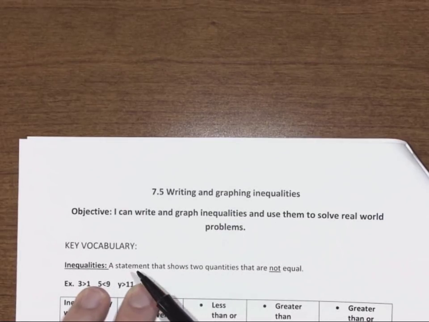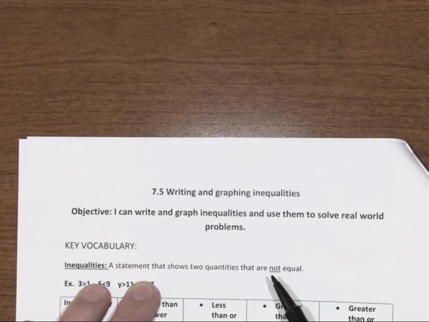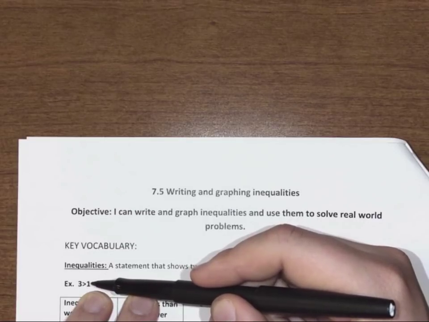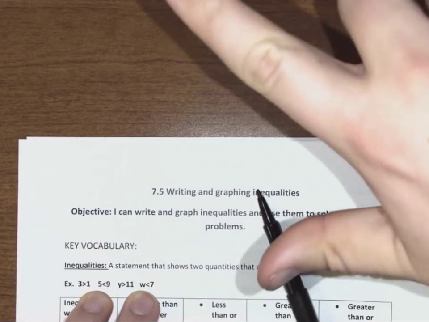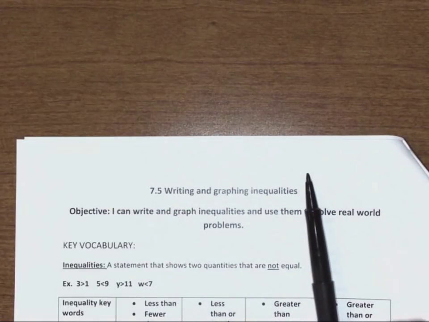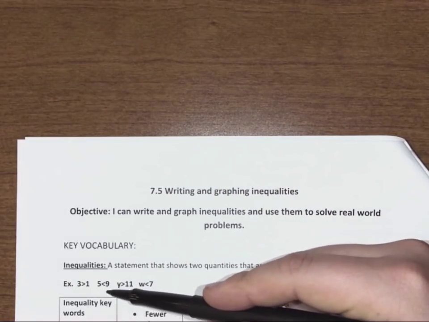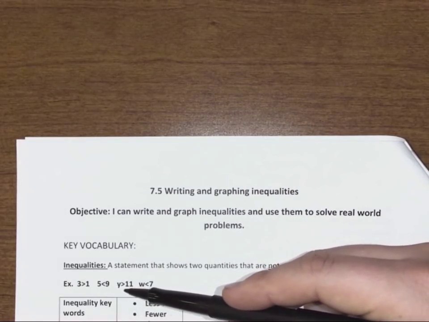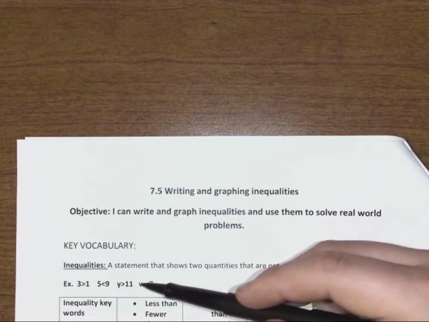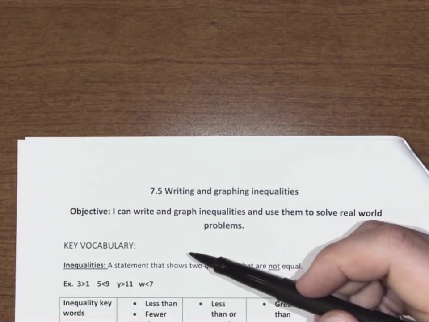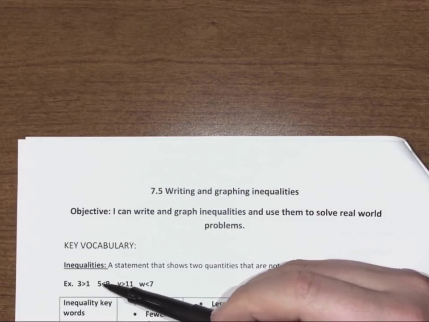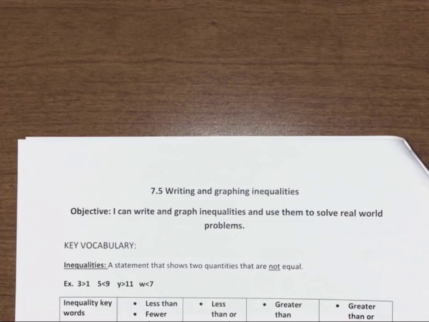What is an inequality? An inequality is a statement that shows that two quantities are not equal to each other. For example, 3 is greater than 1. Remember, a greater than sign does not look like an L. A less than sign does look like an L. 5 is less than 9. Y is greater than 11, or W is less than 7. Each of these statements is a true statement, but they are not equations, or they do not have equal signs. They are inequalities because they are using inequality symbols, not equal signs.